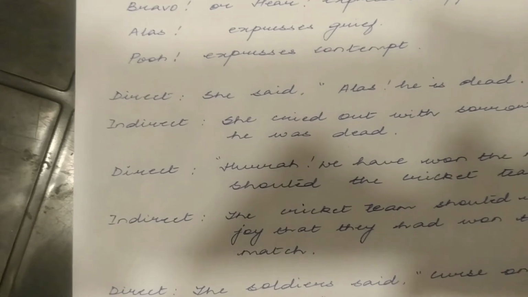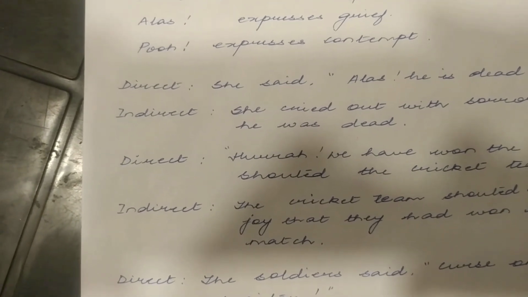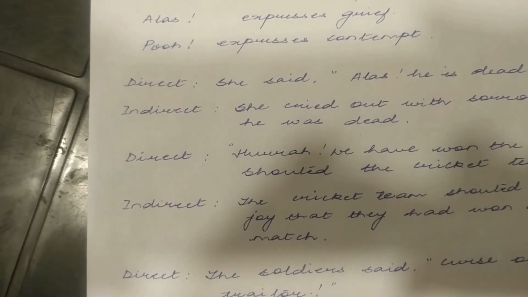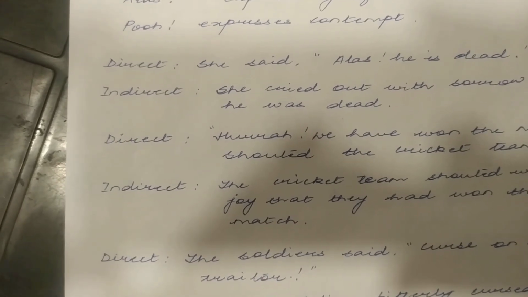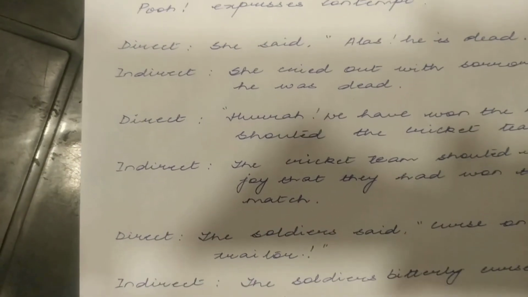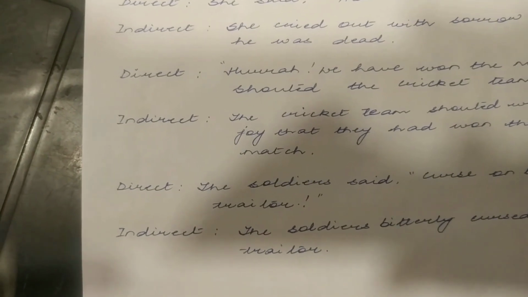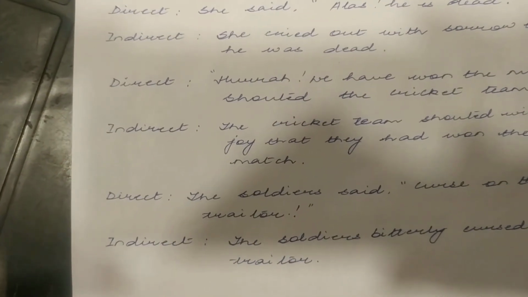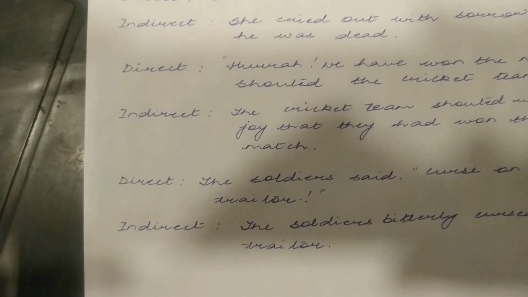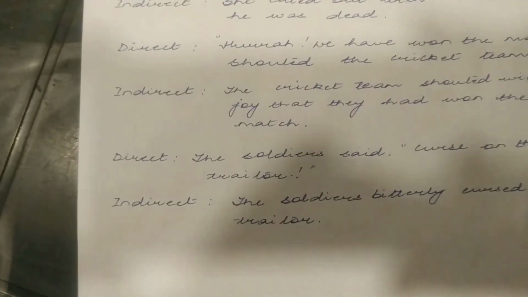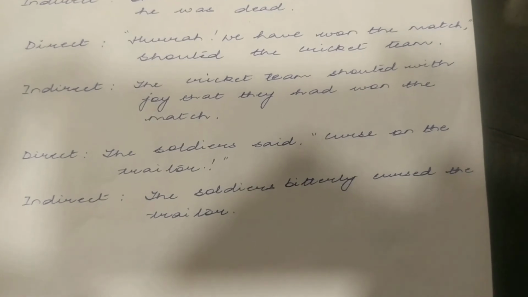She said, comma, inverted commas begin, Alas, he is dead, full stop, inverted commas close. In indirect, we quote it as, she cried out with sorrow that he was dead. The next one, direct speech, inverted commas begin, Hooray, we have won the match, comma, inverted commas close, shouted the cricket team. In indirect, we quote it as, the cricket team shouted with joy that they had won the match.